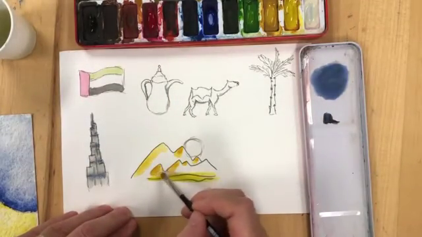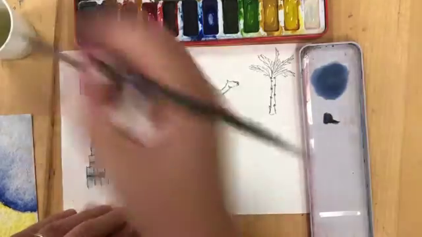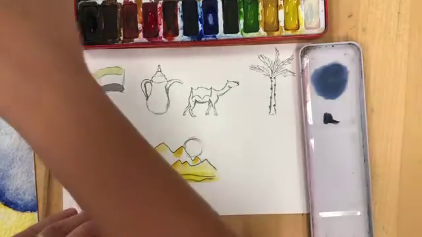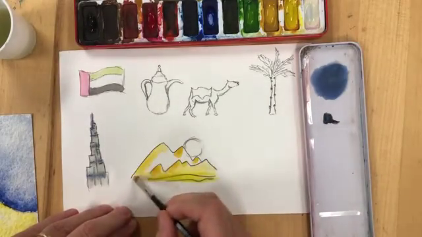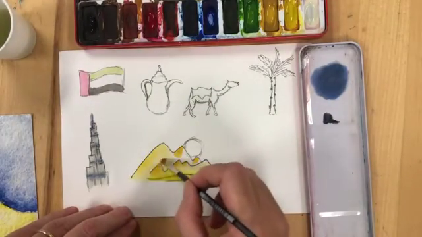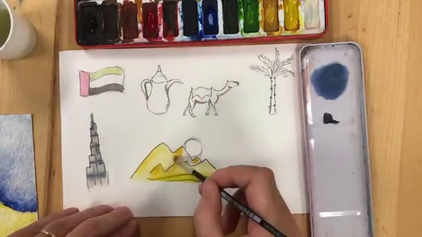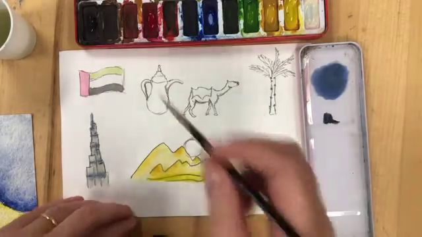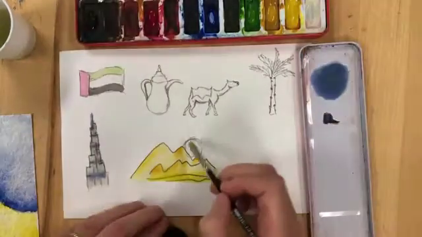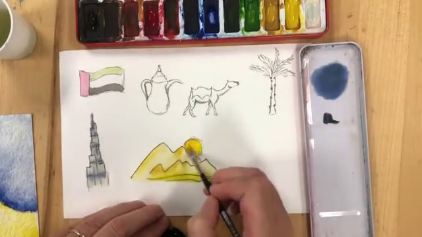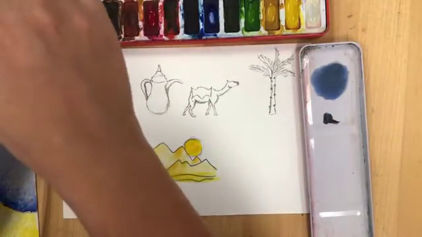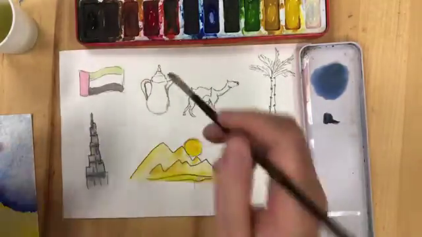So look, I'm just tapping the water on there. Okay. So there we've got some nice highlights and lowlights. And then the sun, I'm going to do yellow, but what I will demonstrate is how to do a white outline around it. It's going to make it look a lot brighter, shall we say.